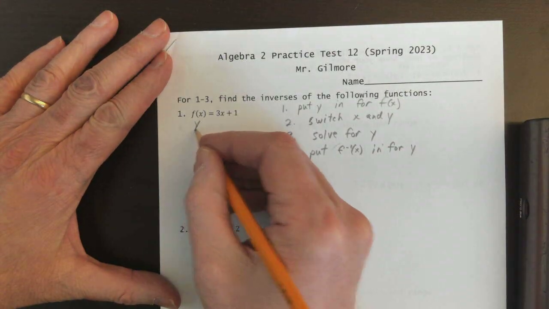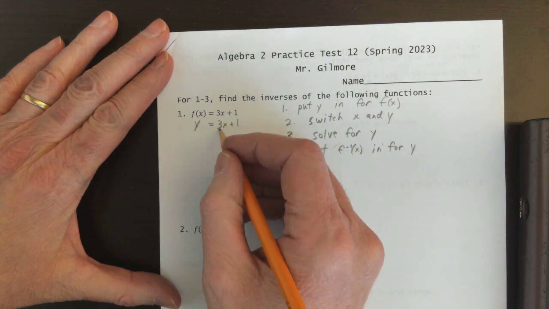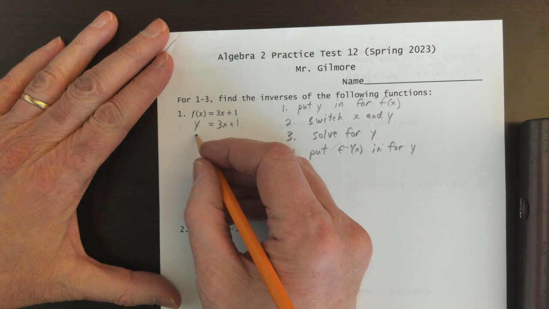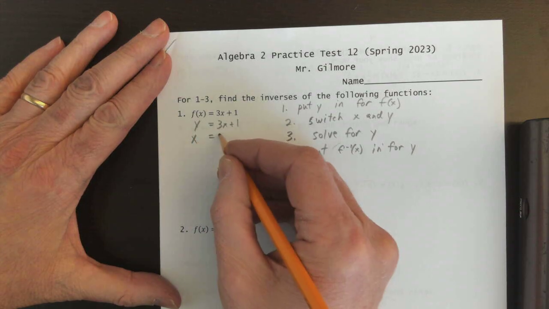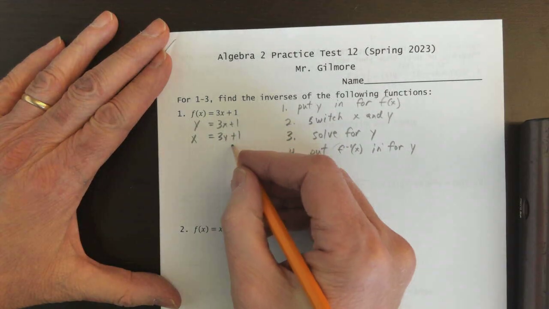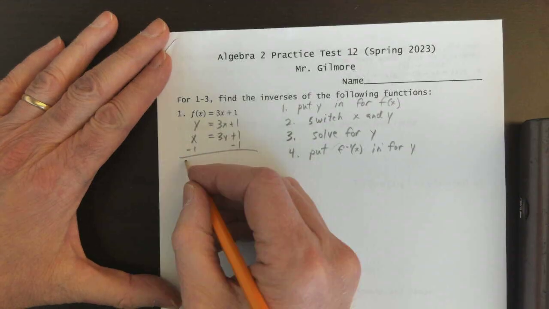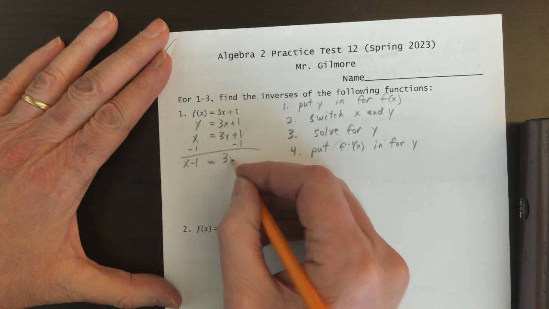So what did I say first? Y goes where f of x was, 3x plus 1. And then I switch those two around, and I have x where y was and y where x was. And then I solve for y. So I'm going to subtract 1 from both sides, and I have x minus 1 here. And that canceled, so that's 3y.